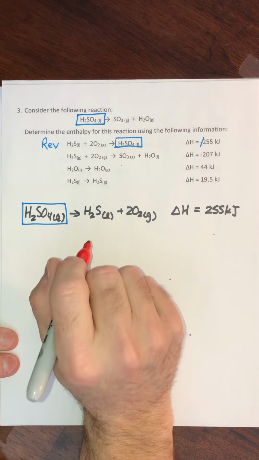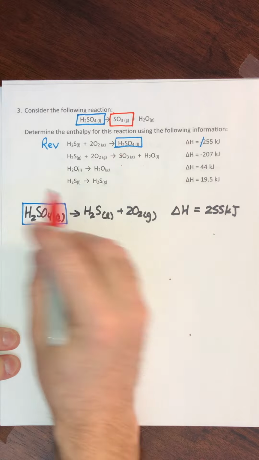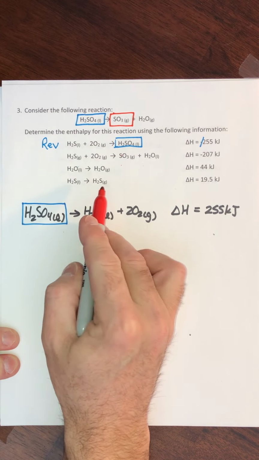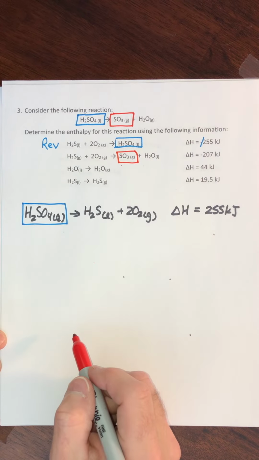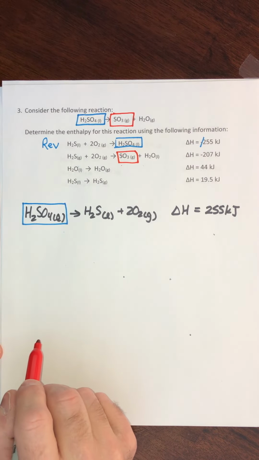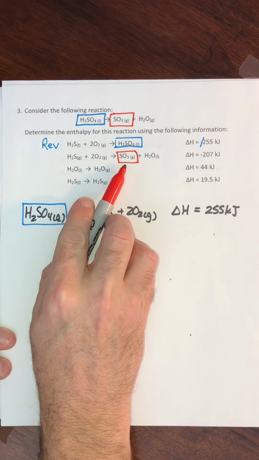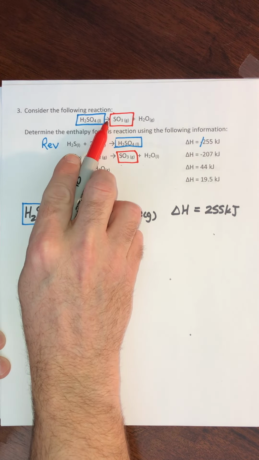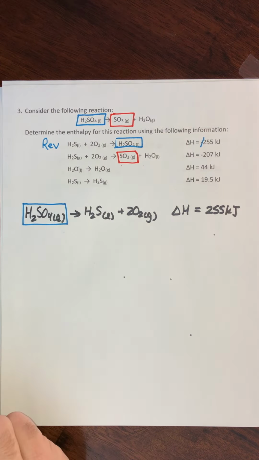Okay, next chemical in my target is an SO3 gas. So if I look down through, looking for an SO3, I can see my SO3 is right here. Well now, I believe that this may be a little bit of a present for you, because you need it as a product, and it is a product. You need one of them, and there is one of them. This equation is perfect, exactly as it is.